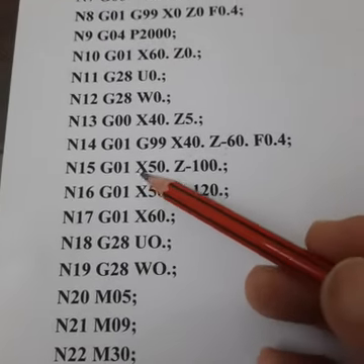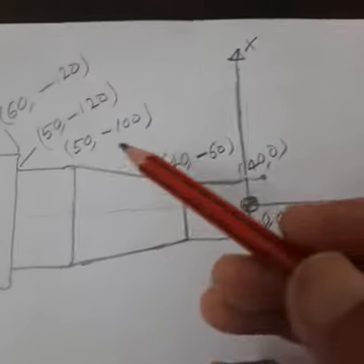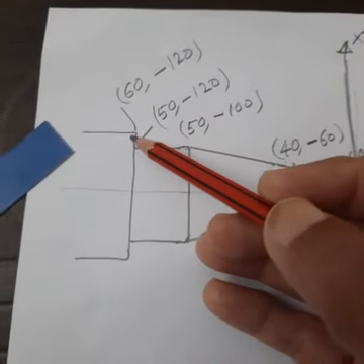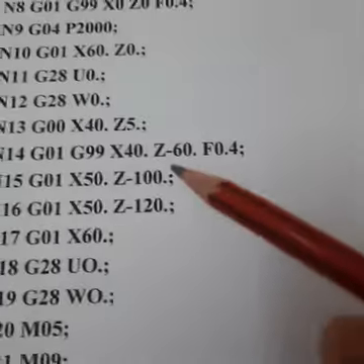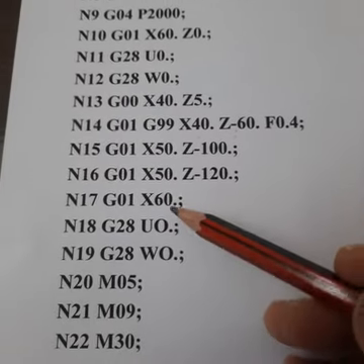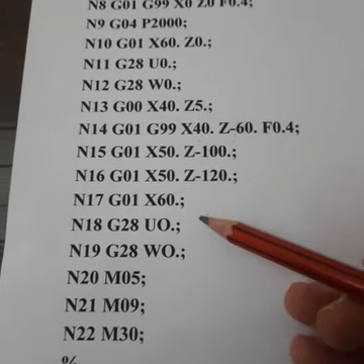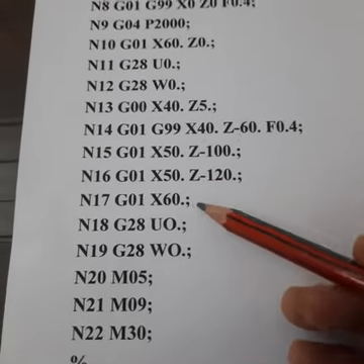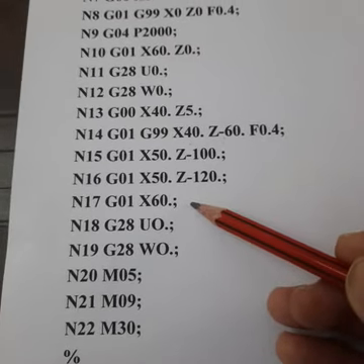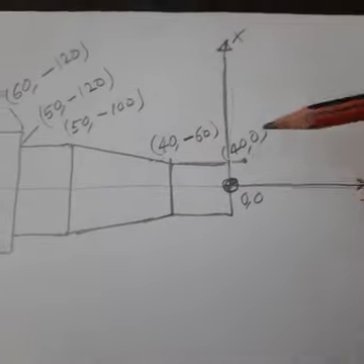Next point has a coordinate of 50, minus 100, then 50, minus 120, then 60, minus 120. So all those things are written one by one. The Z coordinate is the same as the previous one, so that is not repeated again. So this command is the end of the turning operation. So the tool has been used to turn in a single pass.